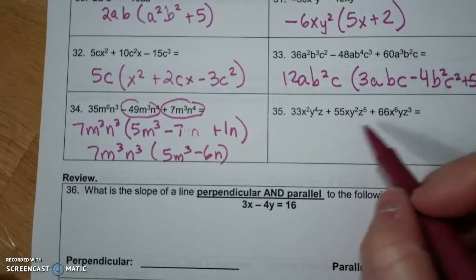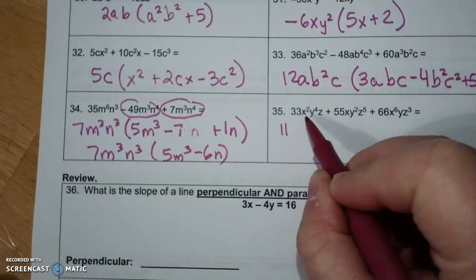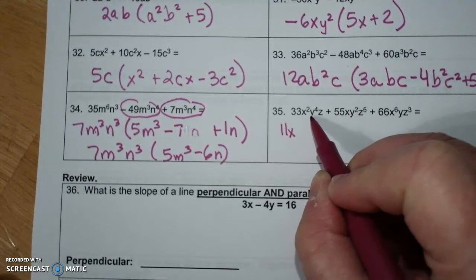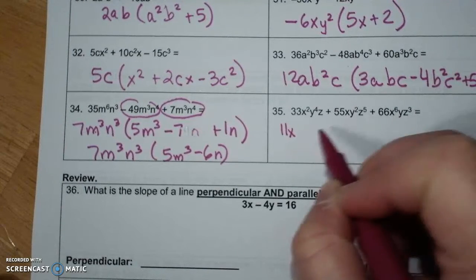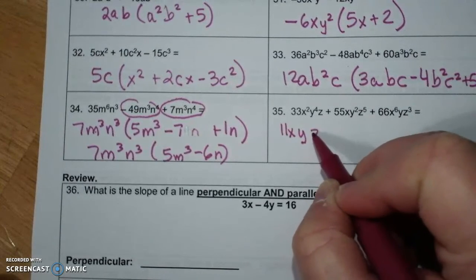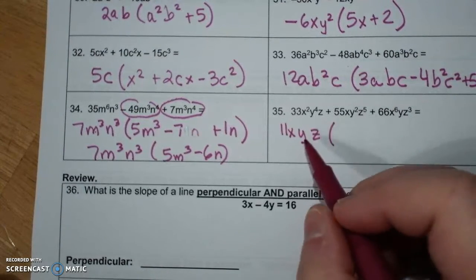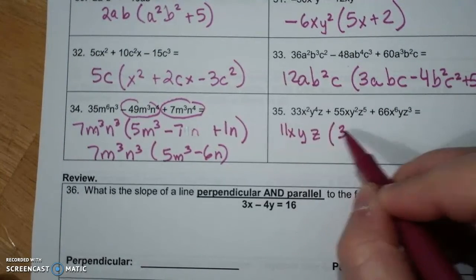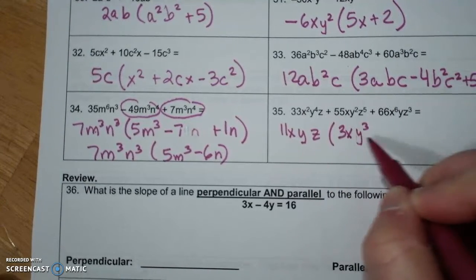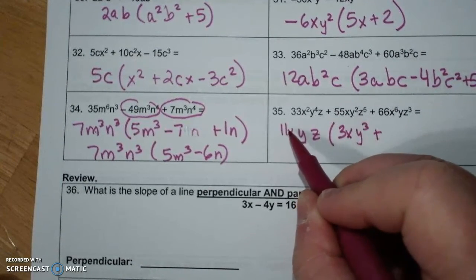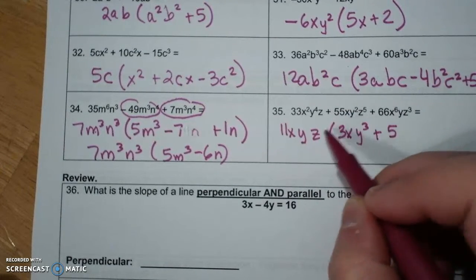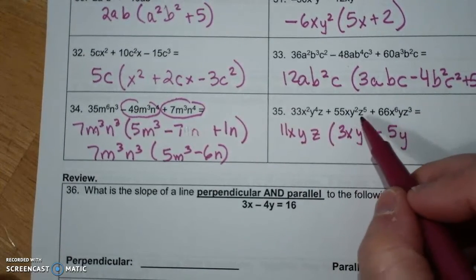See, now I'm looking. 11, x squared, x 6, means just an x. y4, y2, y, which is a y. z, z5, z3, just as a z. 33, x squared is x, y 3, z comes out. 55 divided by 11 is 5. 1x, 1x, y squared needs a y.